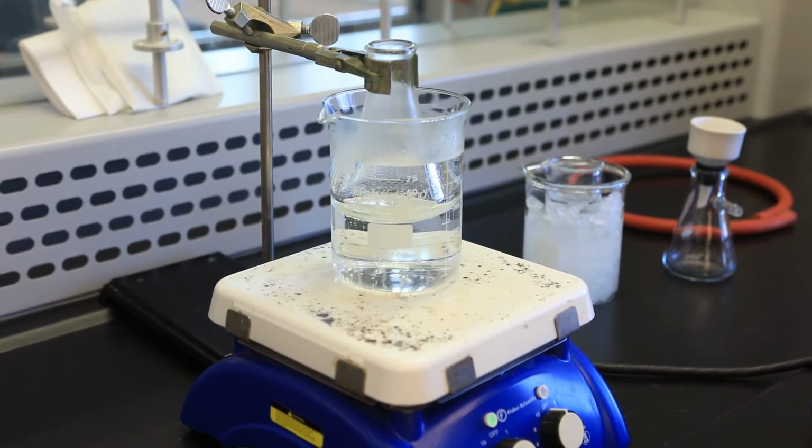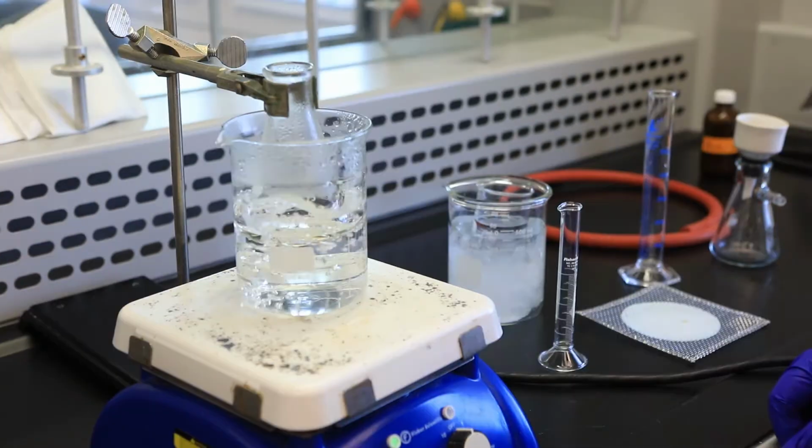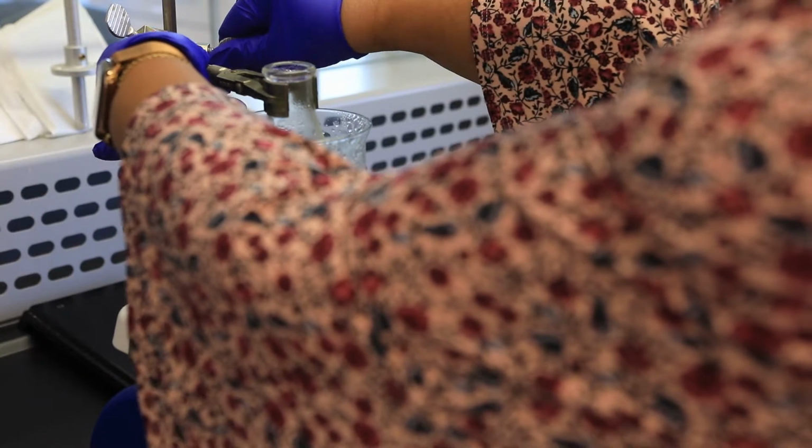Upon completion, we will then add our cold water to initiate the crystallization process. So after 20 minutes of heating, I'm going to remove the reaction vessel from the hot water bath.